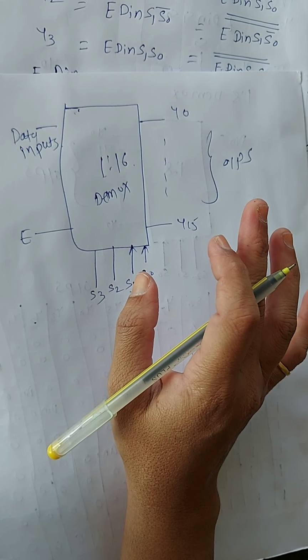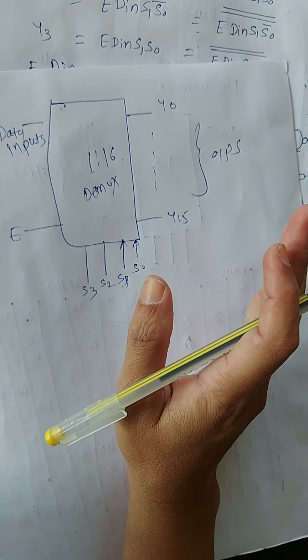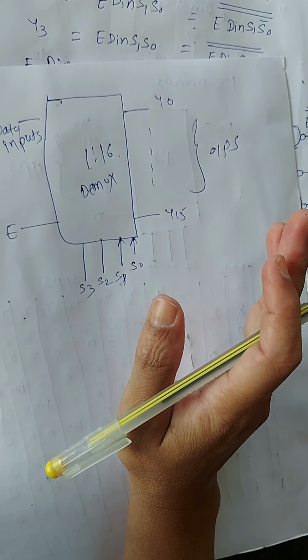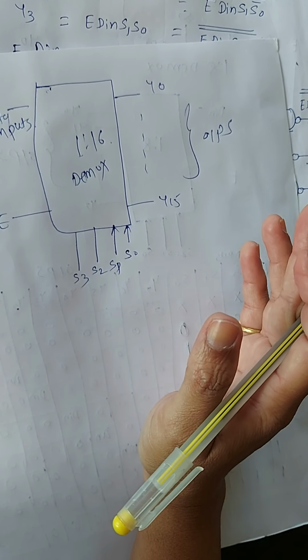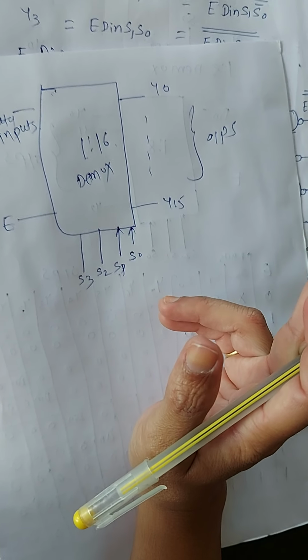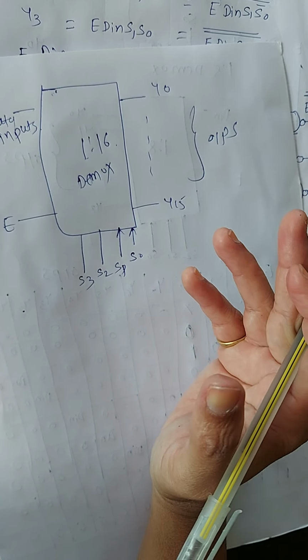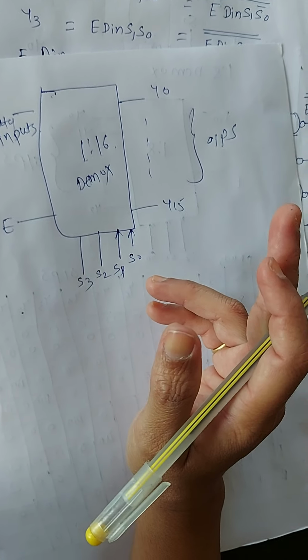This is your 1:16, 1:8, or 1:2 demultiplexer we have designed. In 1:4, one question is asked: implement using NAND gates. That problem we also take.